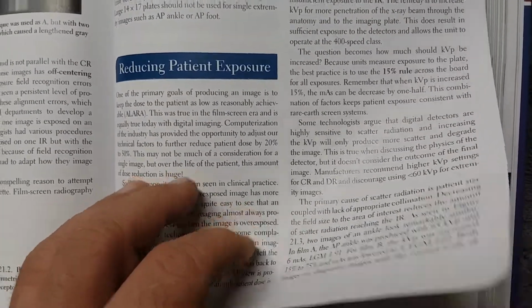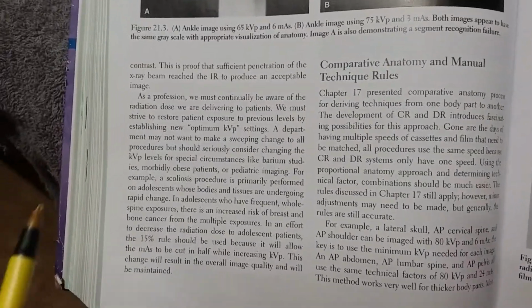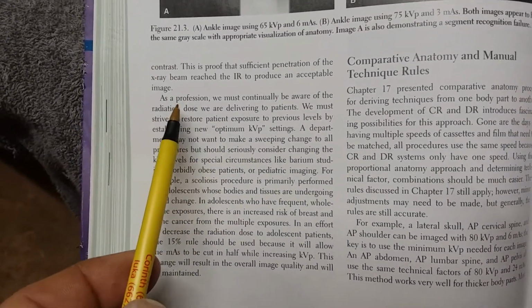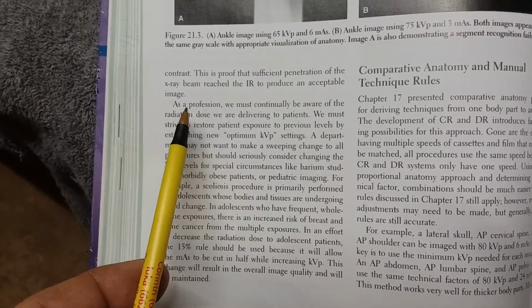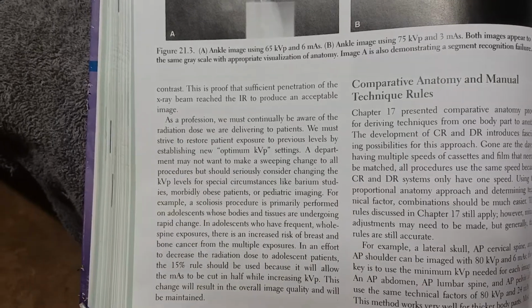Okay, so increasing kV is a very good way to maintain the exposure to the IR and still not increase patient dose, because higher kVs mean better penetration through the patient and less absorbed dose to the patient.